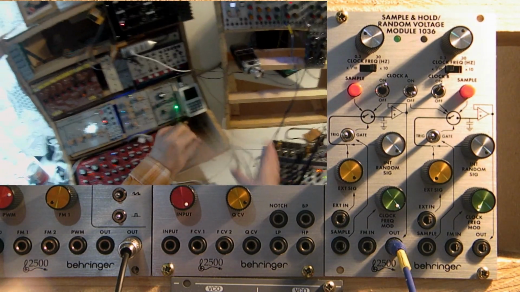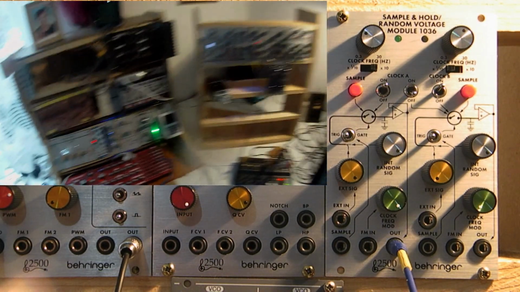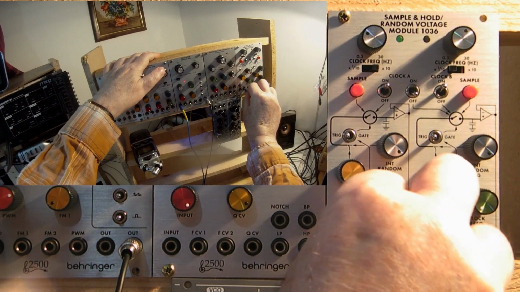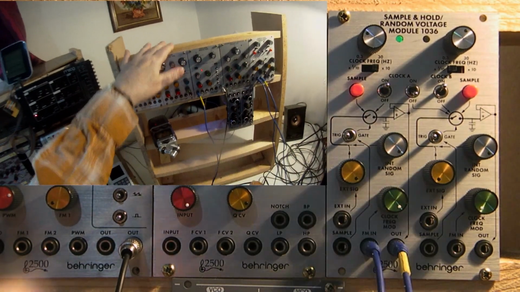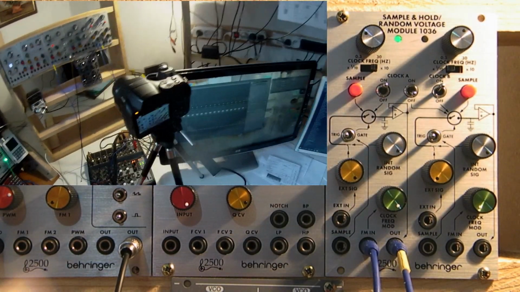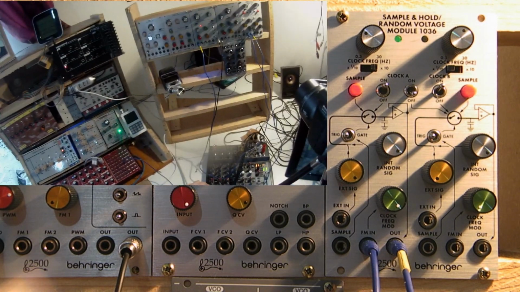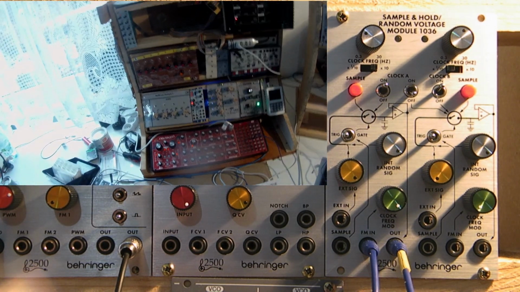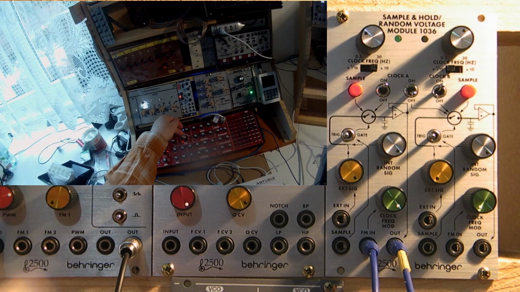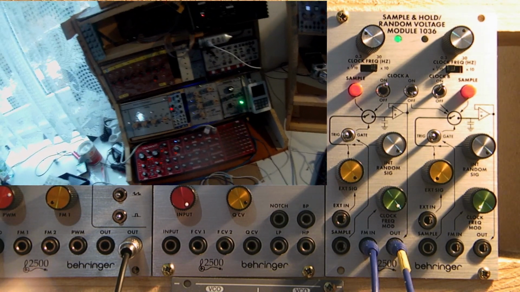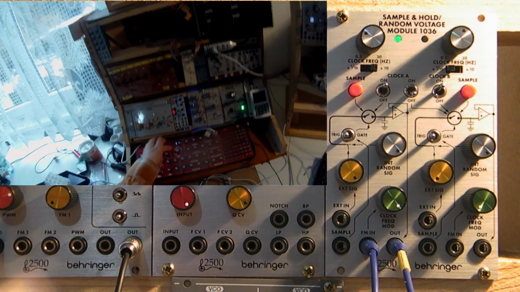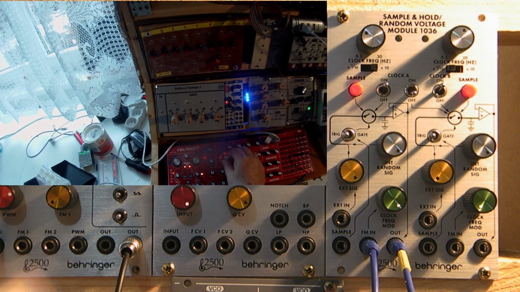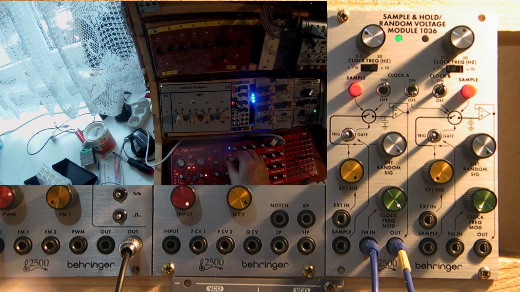I take the LFO output from my Neutron and patch it into the FM in of the sample and hold unit. Let me make it a little bit louder. Now I have chosen the sine wave shape of the LFO. Let me change this to saw or down ramp.